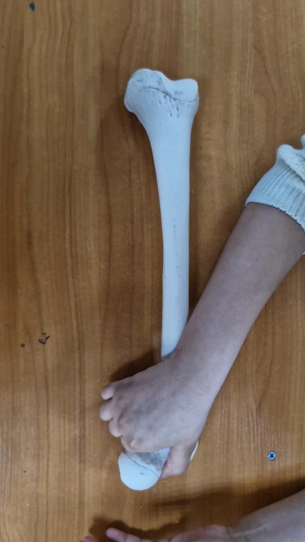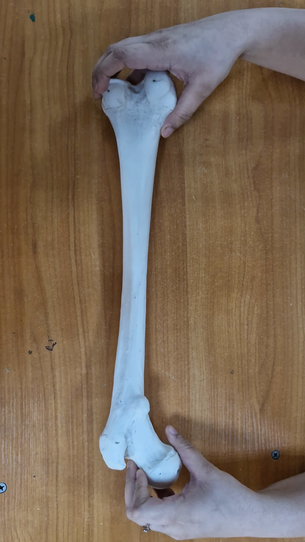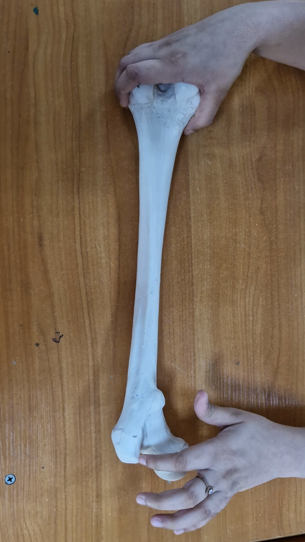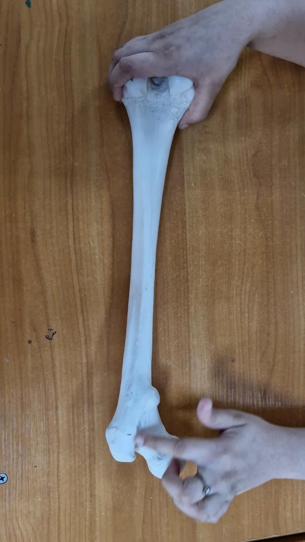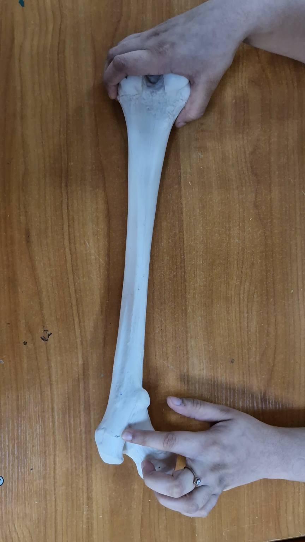Next is the neck. Then it has two trochanters at the posterior side, the greater trochanter and the lesser trochanter, and between them it forms the intertrochanteric crest. In between there is a quadrate tubercle.